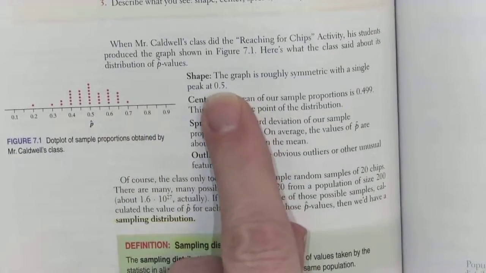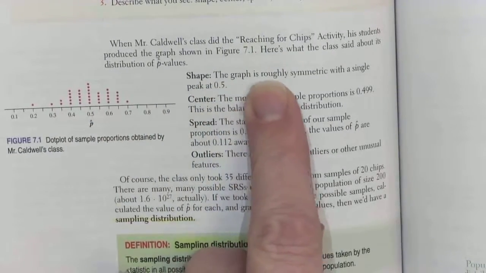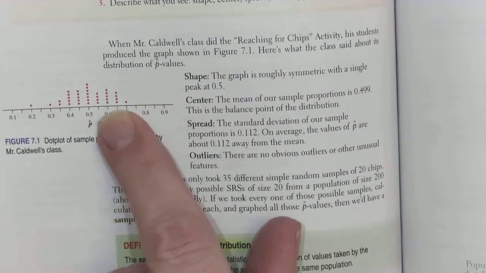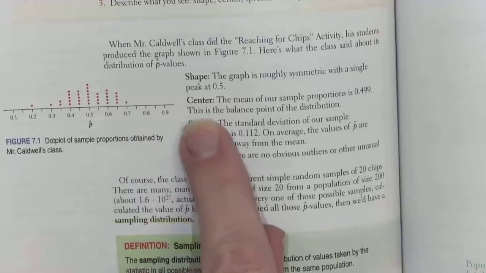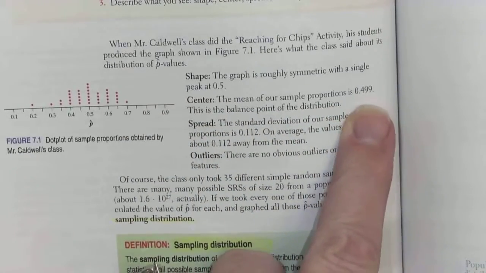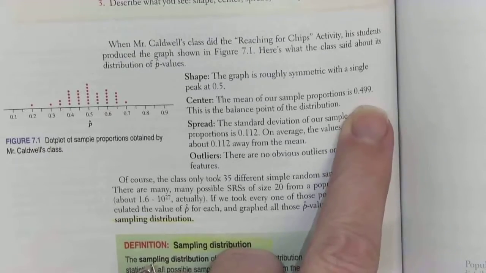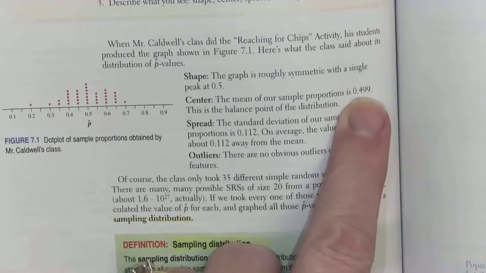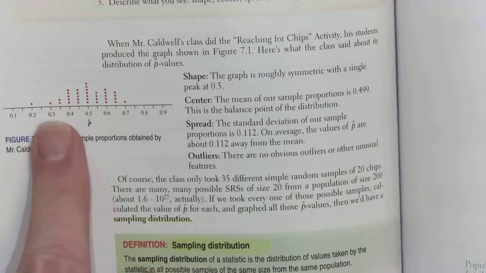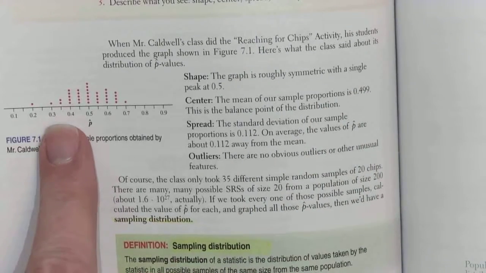Now, let's talk about this. The shape of this graph is roughly symmetric with a single peak at 0.5. Do you guys agree? Roughly symmetric, single peak. The center, the mean of our sample proportion, is 0.499. That's very close to 0.5. So if you have done your reading, is this biased or unbiased? Do you feel?